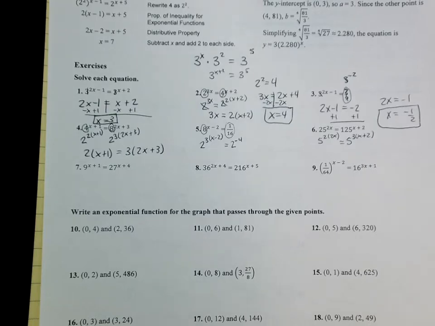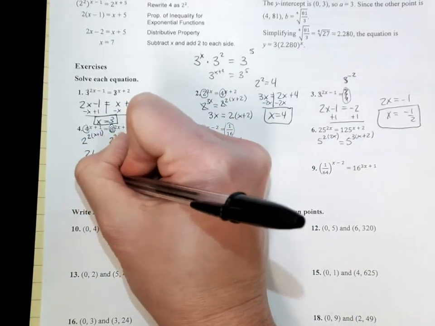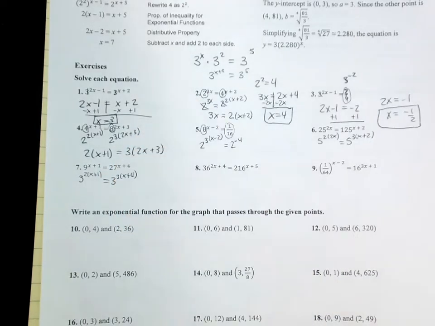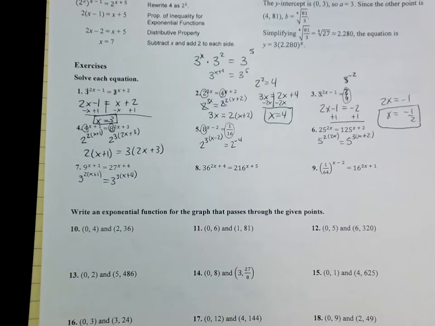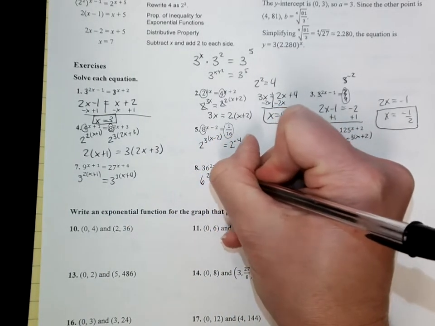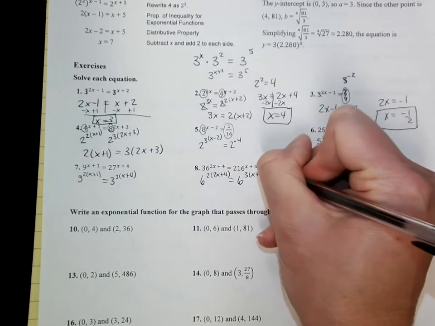Okay. 9 and 27 can both be written as 3's. This is 3 squared. This is 3 cubed. You can solve for your exponents now. 36 and 216. You should know this one. 36 is 6 squared. And 216 is 6 cubed.